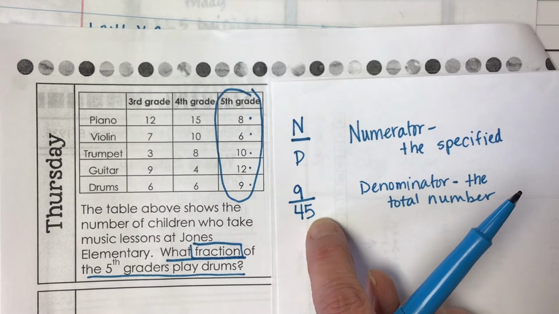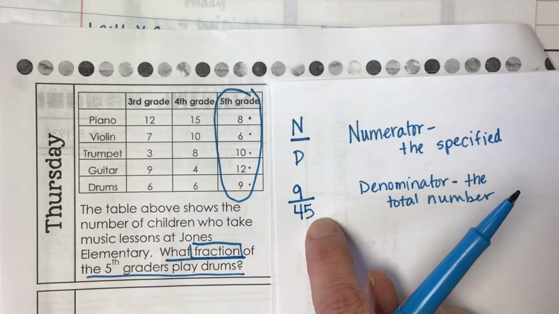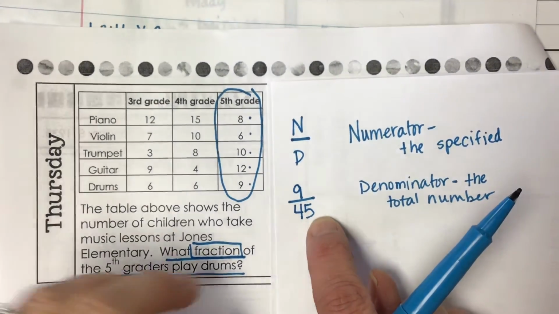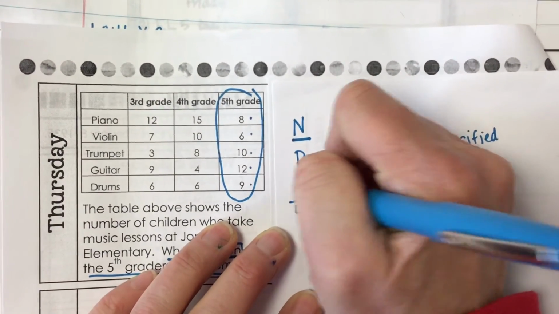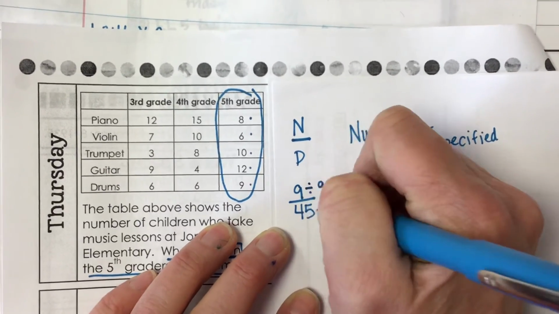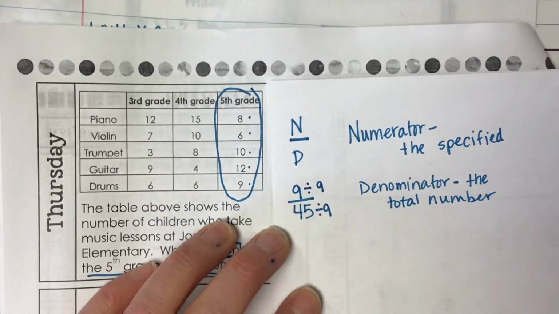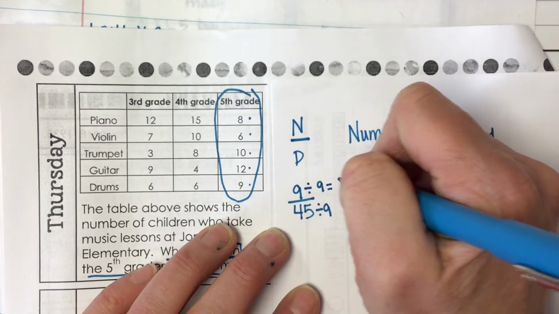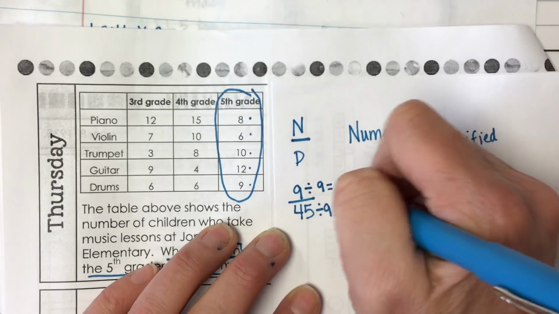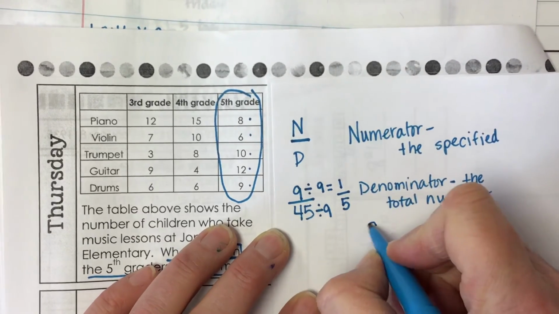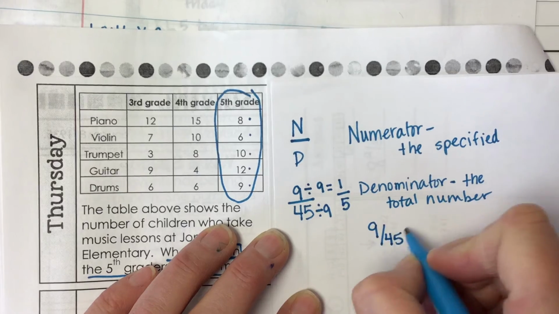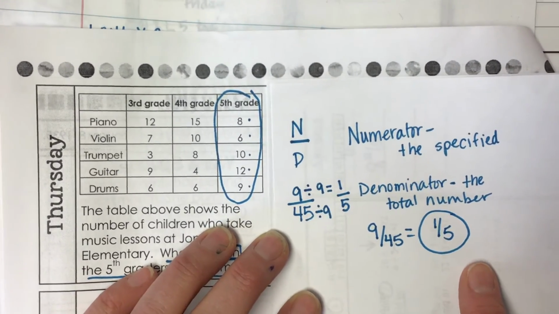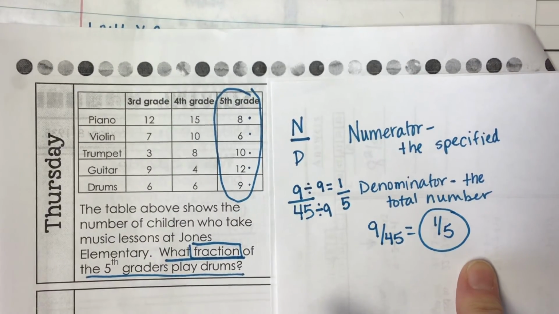5. Not 5. 9 can't be divided by 5. 9. They could both be divided by 3, and they could both be divided by 9. You want to pick the biggest one, because that is what is going to give you your reduced fraction or your lowest terms. So 9 divided by 9 is 1, and 45 divided by 9 is 5. So 9/45 is equal to 1/5. This is your lowest terms, or your reduced fraction, okay?